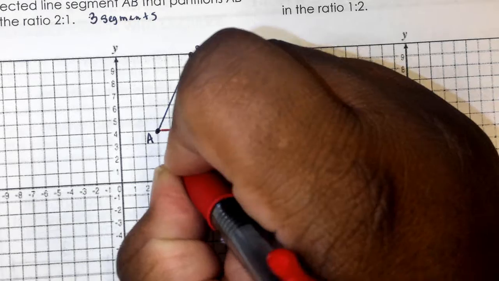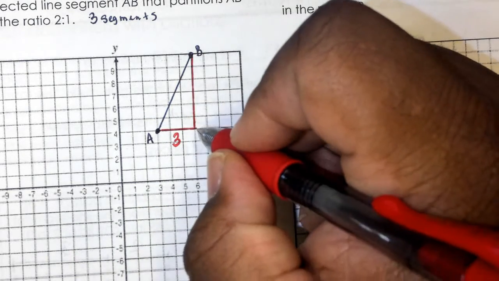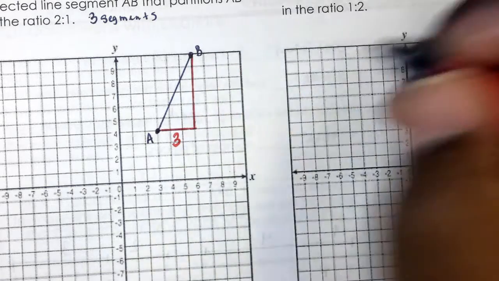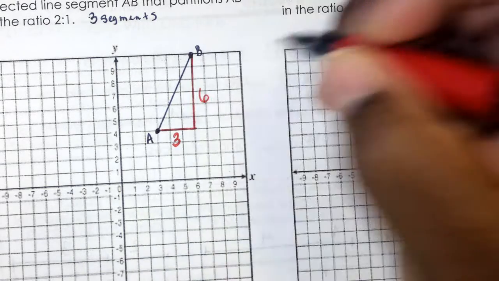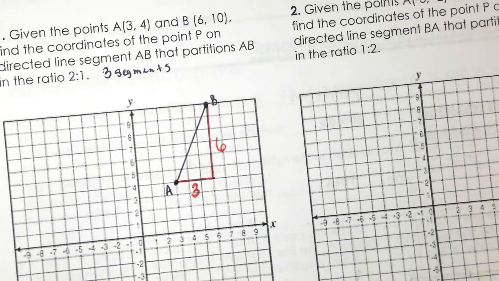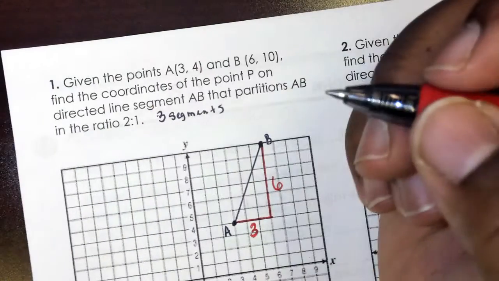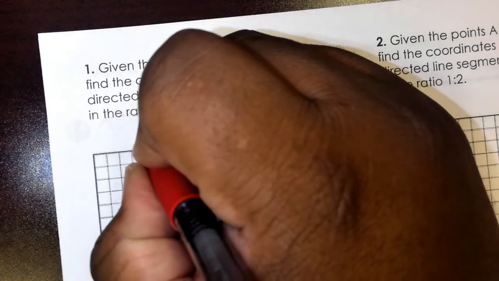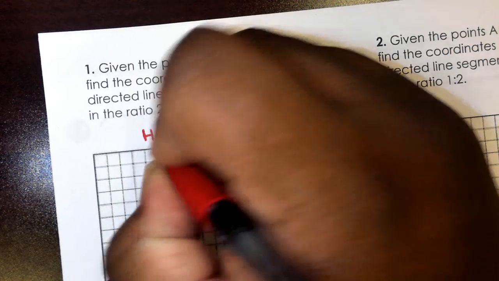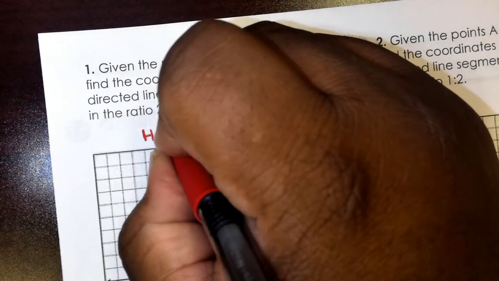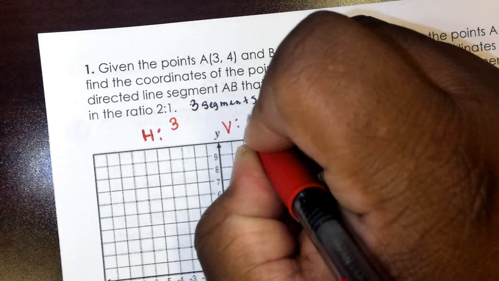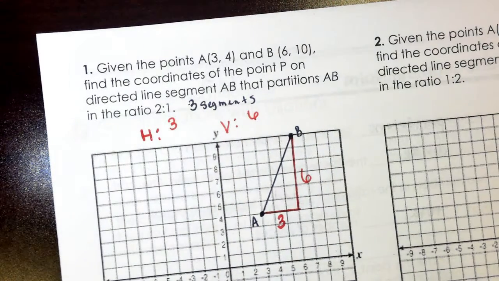So that's 3. And from A to B, we're going up, so that's positive as well. Up how many? 6. So these are my movements horizontally and vertically. Up top here, I'm going to write that, and I'm not going to write out the whole word horizontal. I'm just going to use H. Understand that H stands for horizontal. My horizontal movement was 3. My vertical movement was 6.